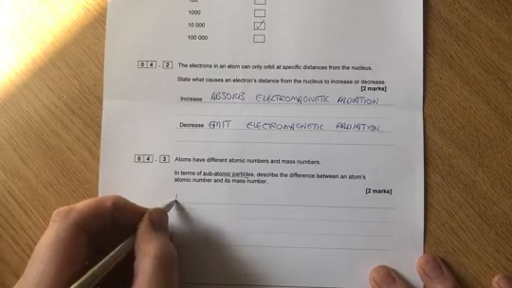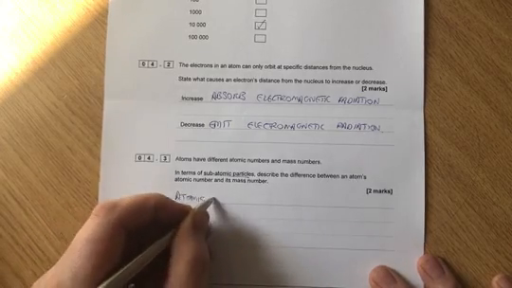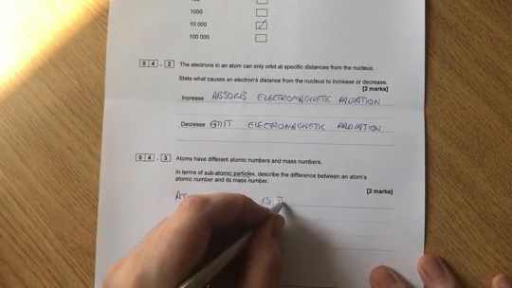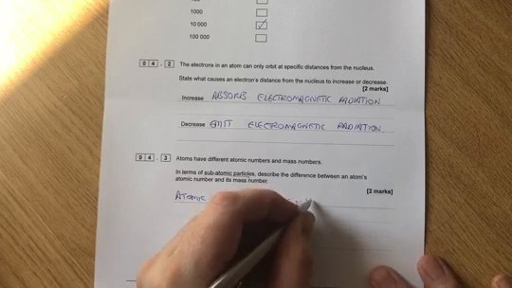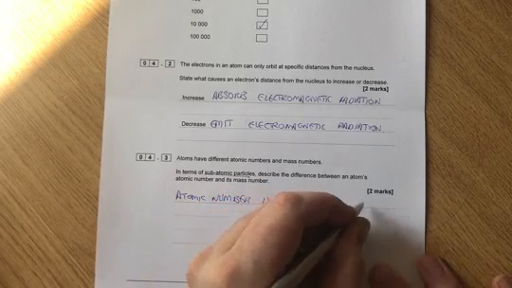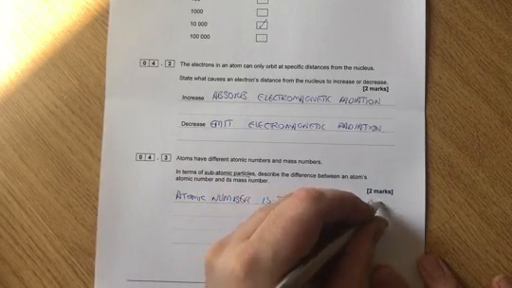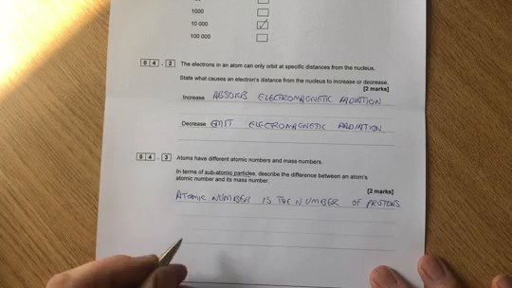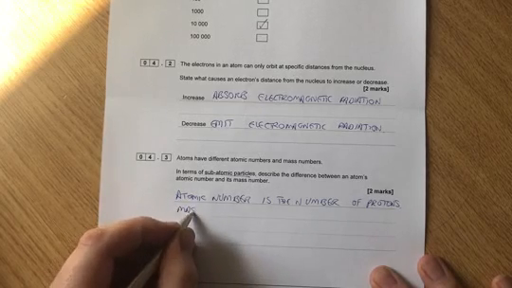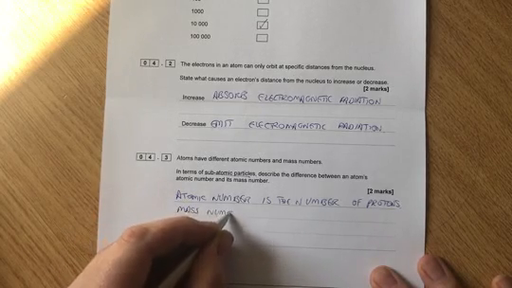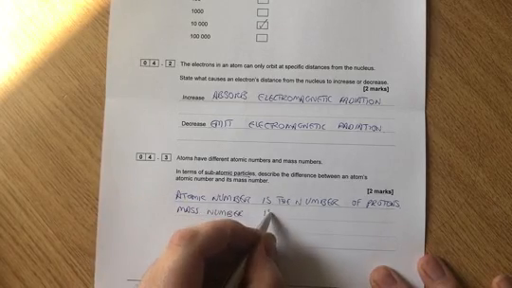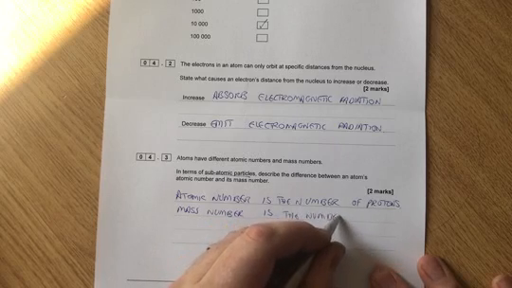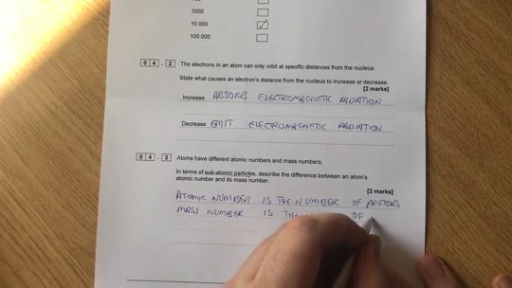So, atomic number is the number of protons. The mass number is the number of protons and neutrons.